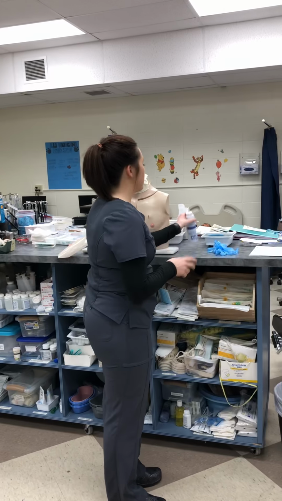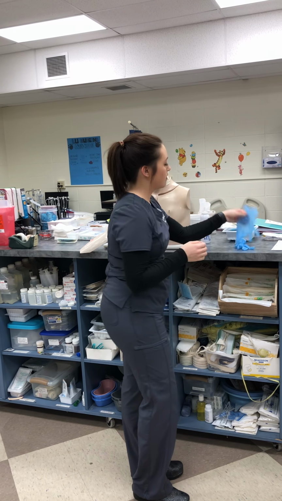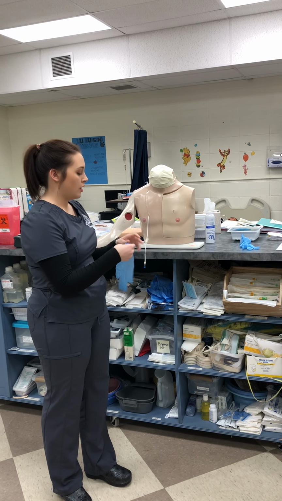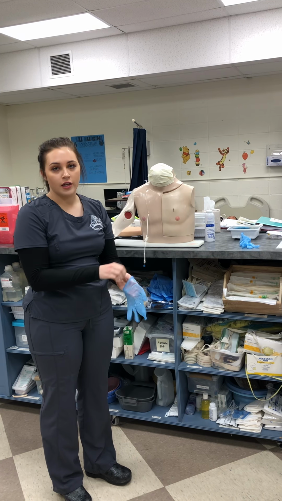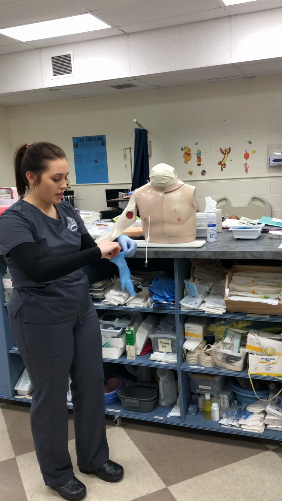So first, I'm going to put on my hand sanitizer, and I'm going to put on my clean gloves, and this is so I can palpate the port and get an idea of where I'm going to be inserting my needle.